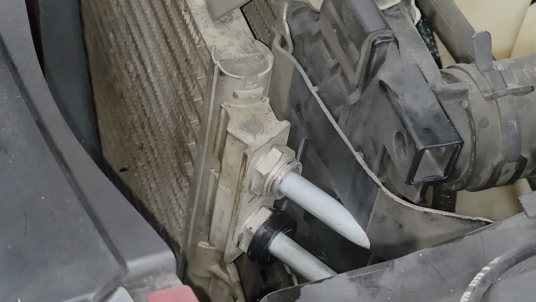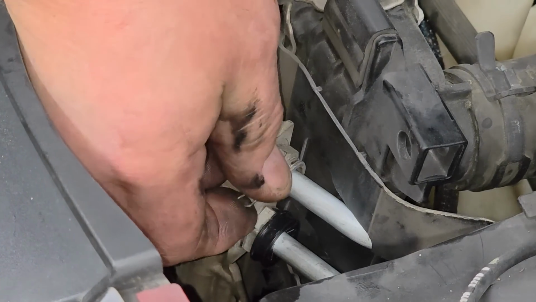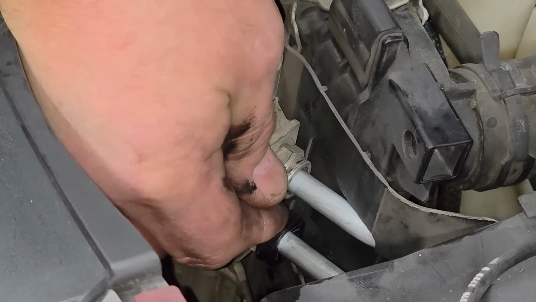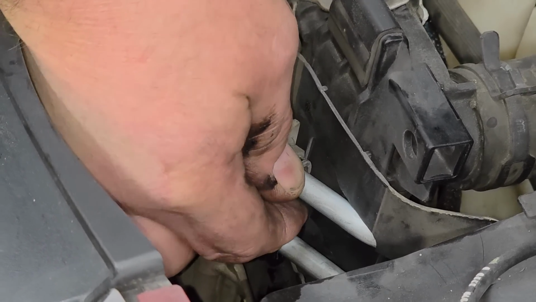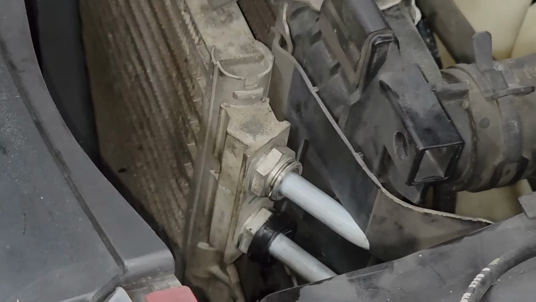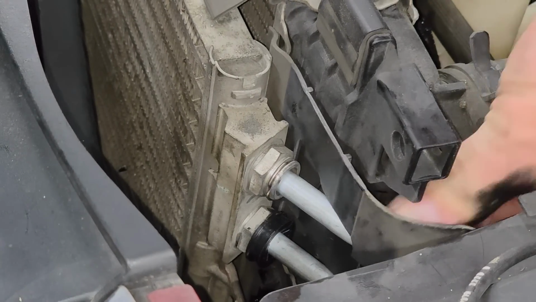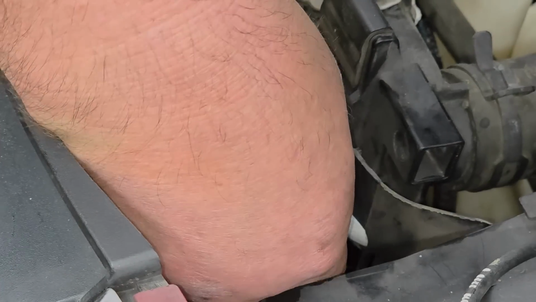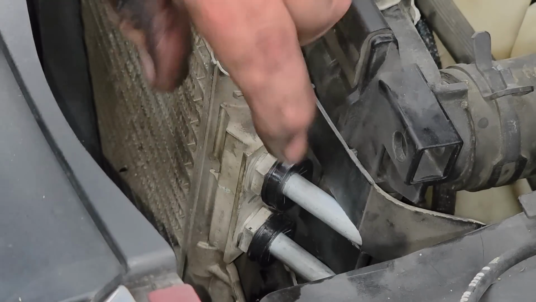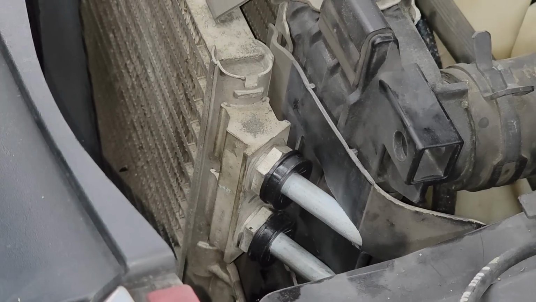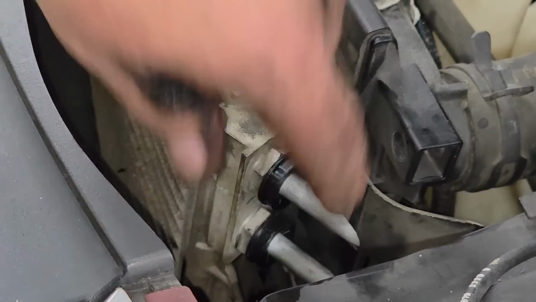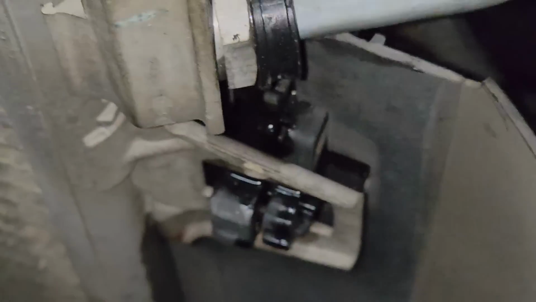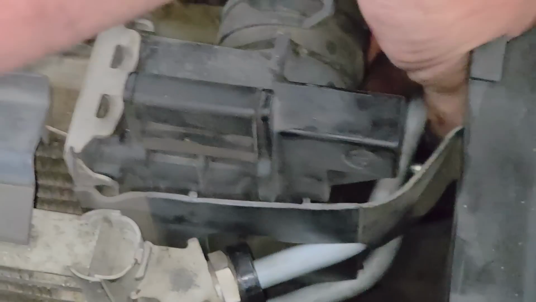So you kind of have to straddle one and go around it to make it fit. So there, that one's in place. And then, just like that, the cap's in place. See that? So now everything is nice and secure.